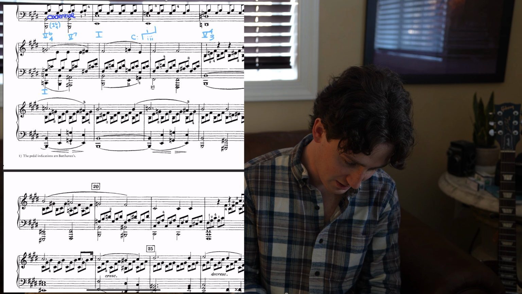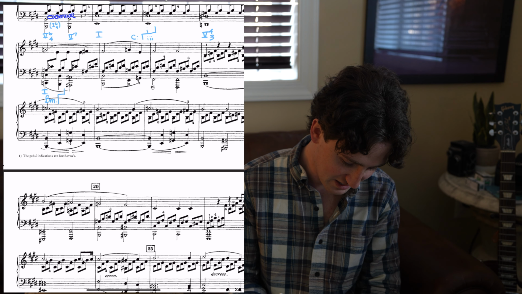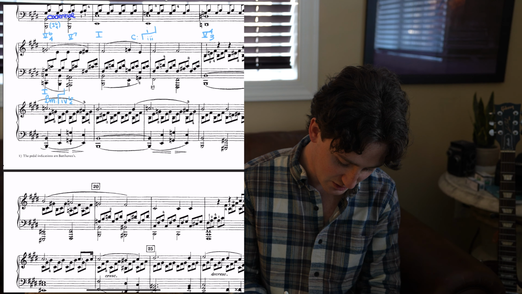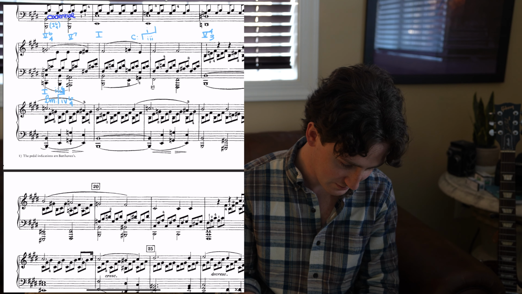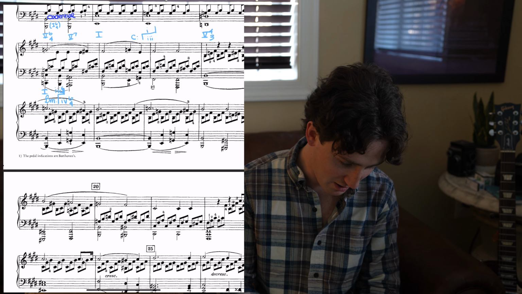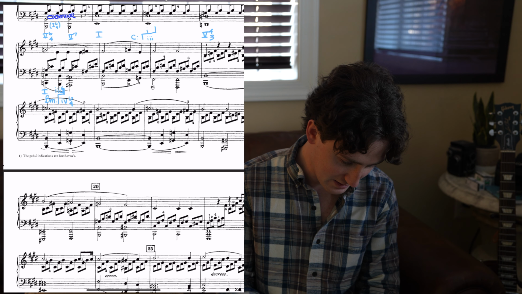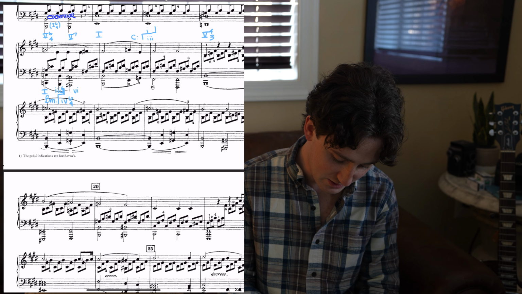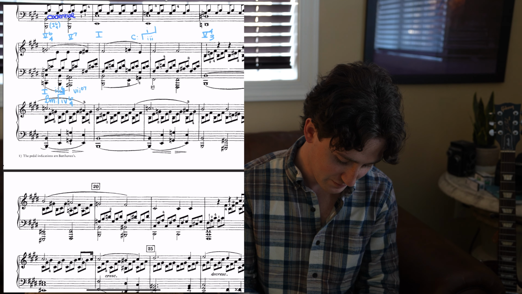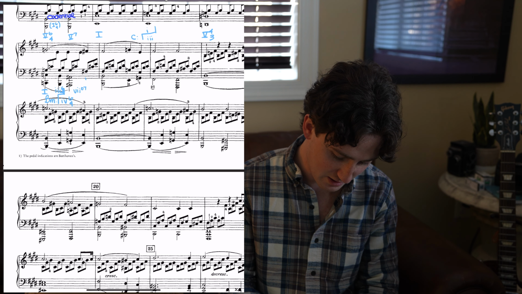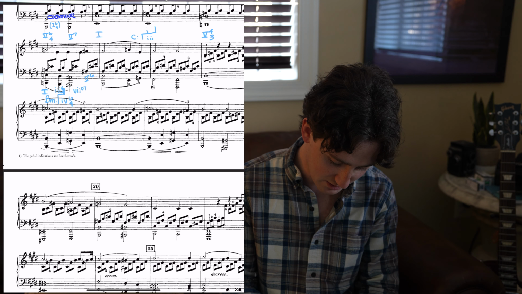Another pivot chord. Here we're going to B minor. This is a 4, 6, 4 and a 3, 6, 4. And now that we're in B minor, this guy is a 7 diminished 7. And then up here, this guy is a 5, 6, 5.